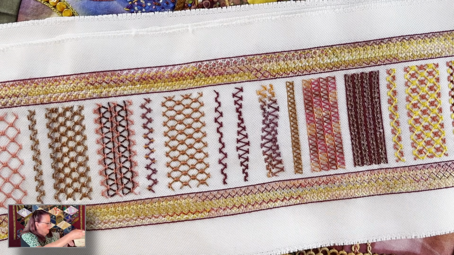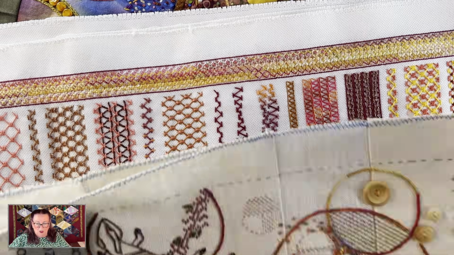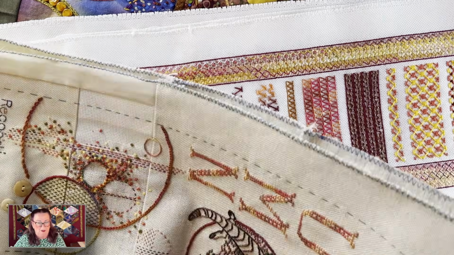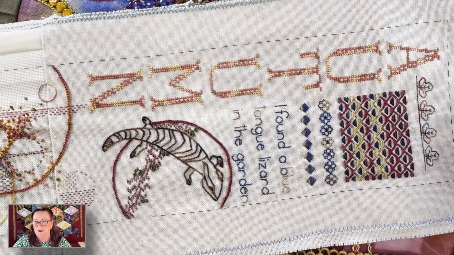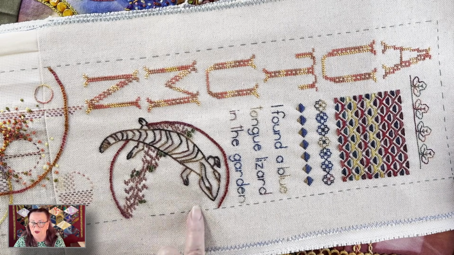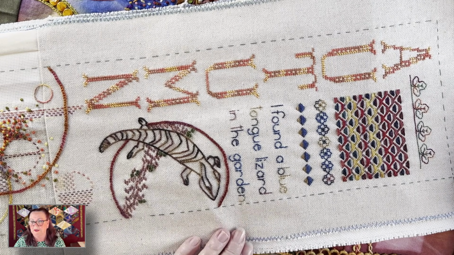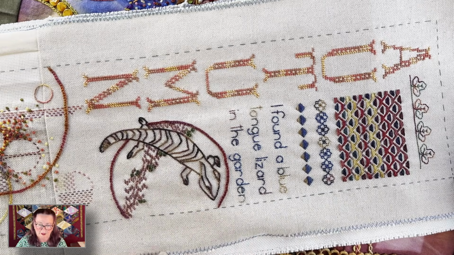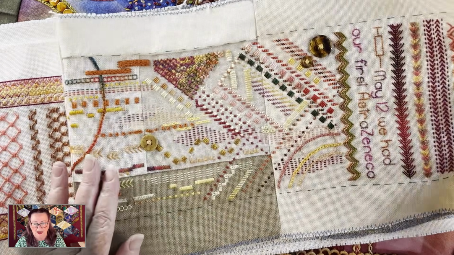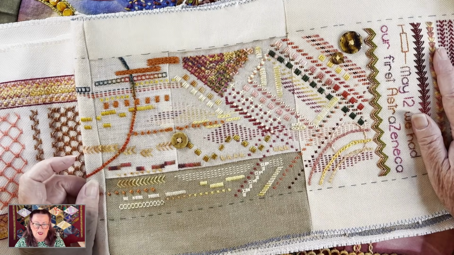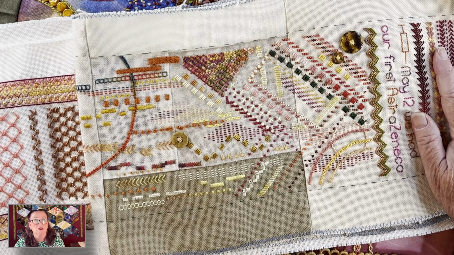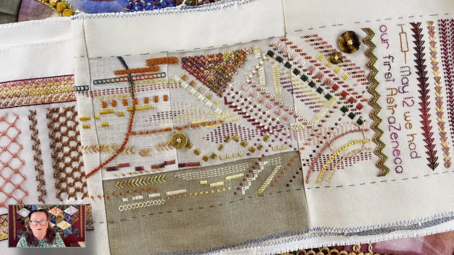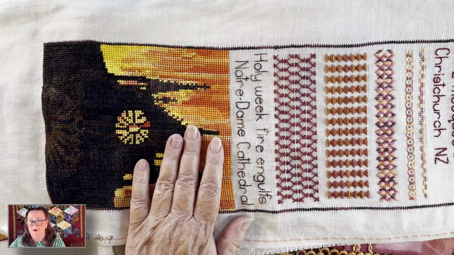If a sampler doesn't sound quite like you, you may want to do a stitch journal sampler. This is just a sample that I did. As you can see, I found a lizard in the garden, so it was just a little design challenge as to how I might record it. I don't talk about how to do this in the book itself, but all the stitches are there. I've been doing this for nearly 20 years now, keeping a stitch journal. This is when Notre Dame burnt.